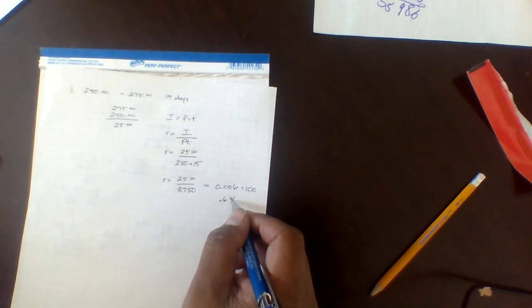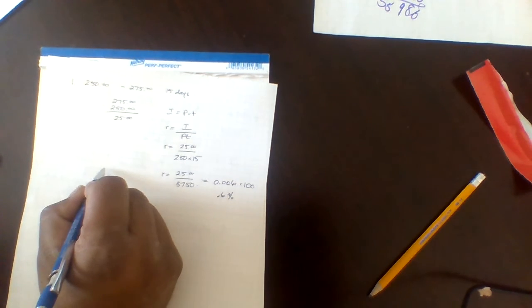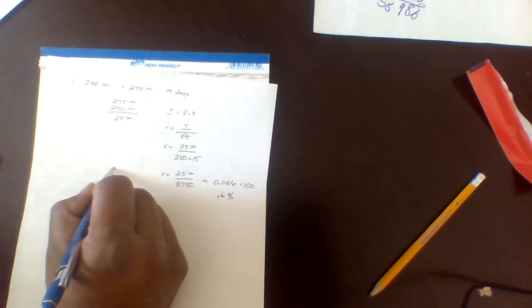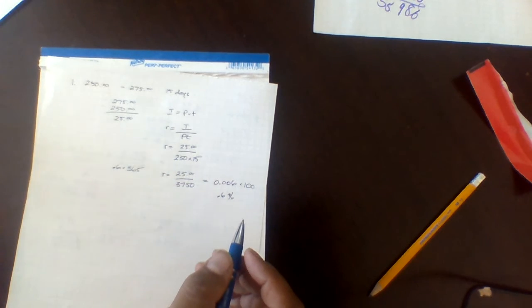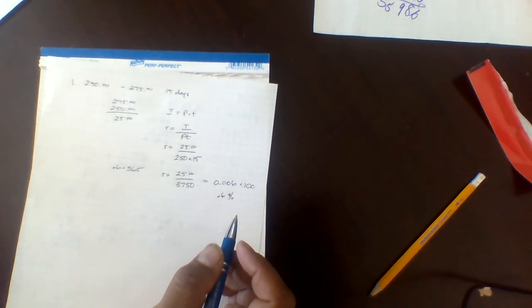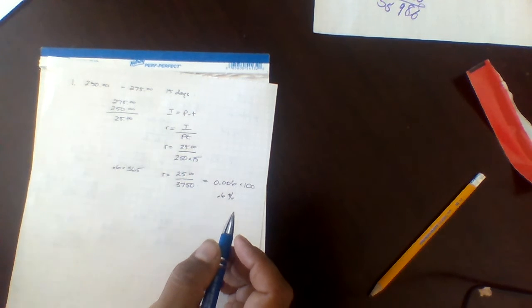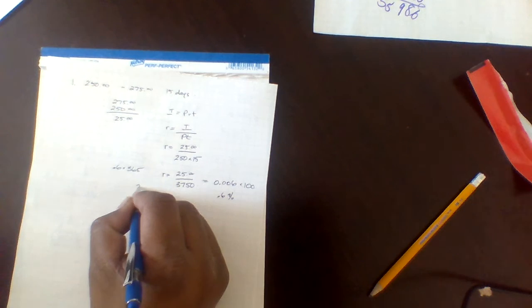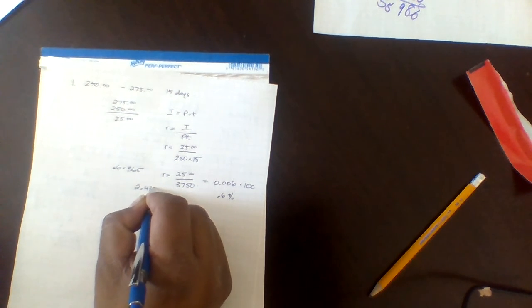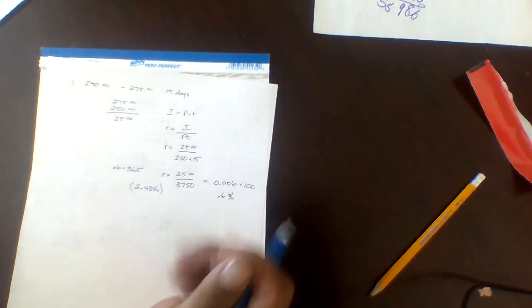To find out for a year, how many days are in a year? There's 365. So you take the 0.6 and multiply by 365. The annual interest rate is 2.43%. That's not too bad for this payday loan.